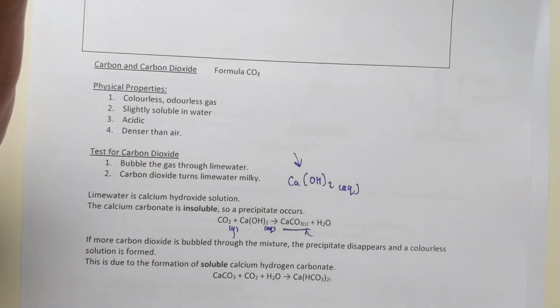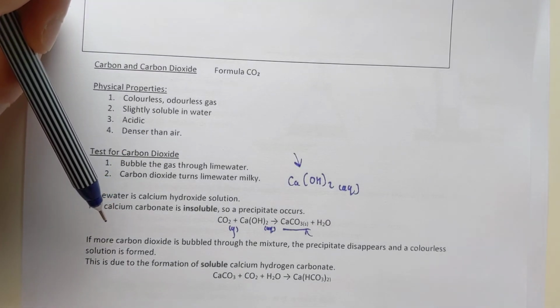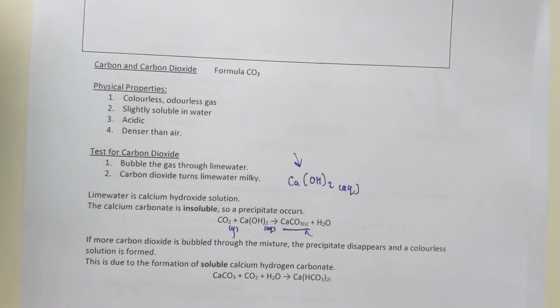One other new thing about the lime water test is this next thing. Something you've never really been shown before, maybe. Again, you might have been.